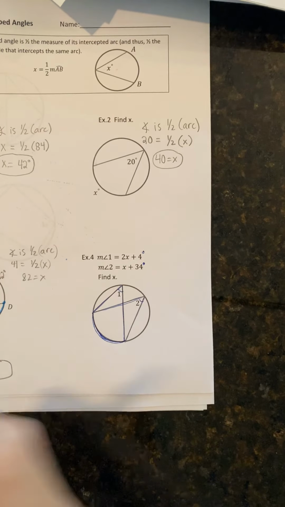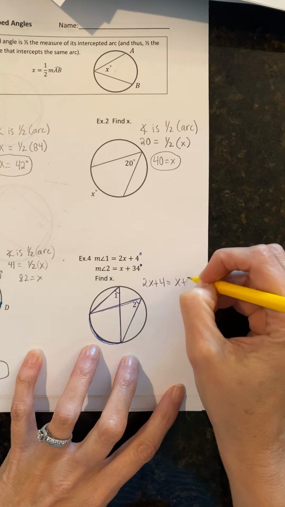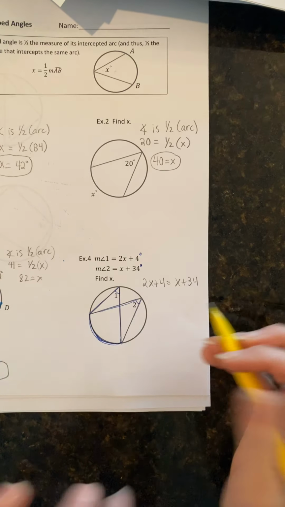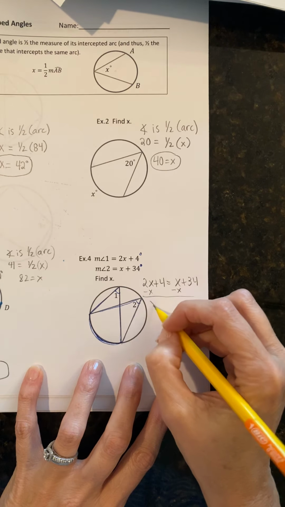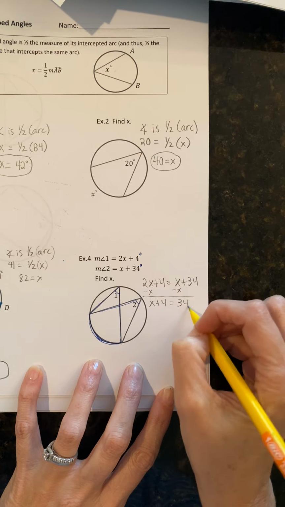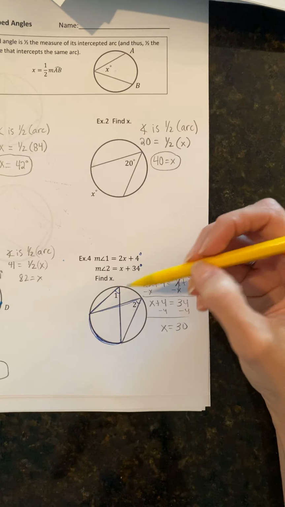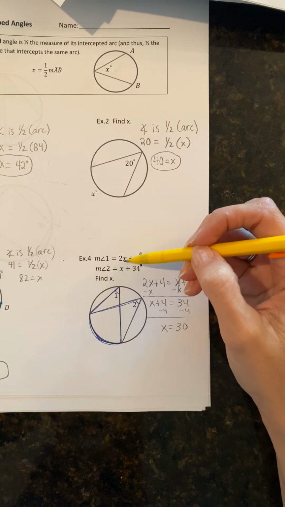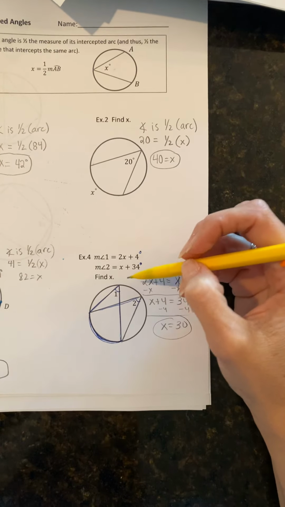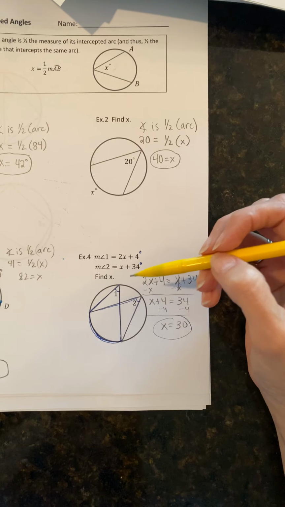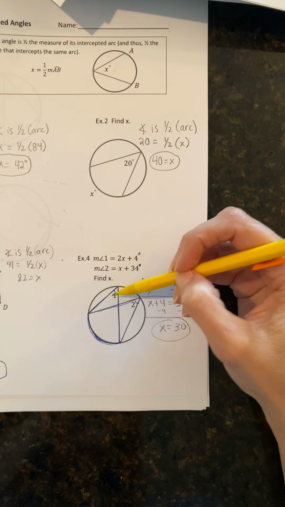So the way you do this problem is you go 2x plus 4 must equal x plus 34 because they're intercepting the same arc. And then you guys could solve this all day long, no problem. x plus 4 equals 34. x is 30. So if x is 30, not that they asked for x, so you're really done. But now we could find the angles. The angles are 64 because 30 plus 34 is 64.